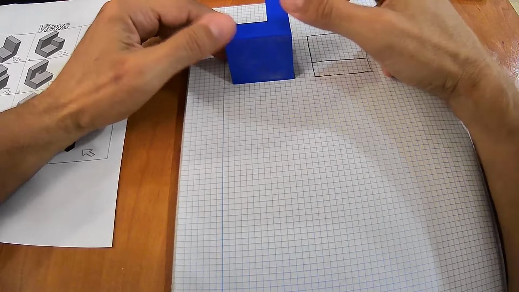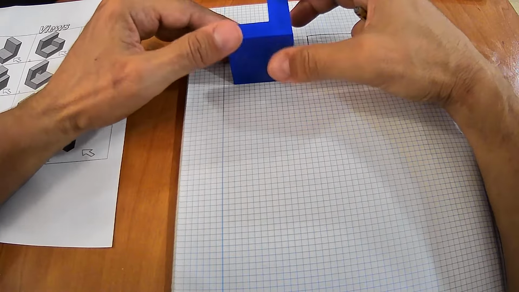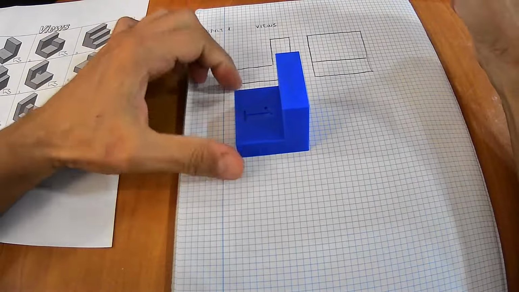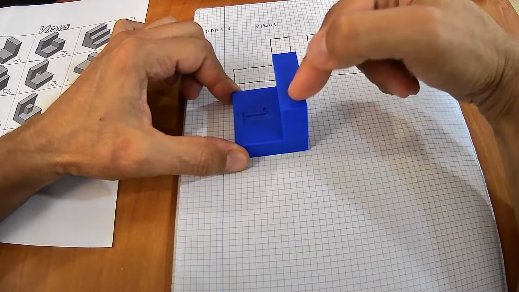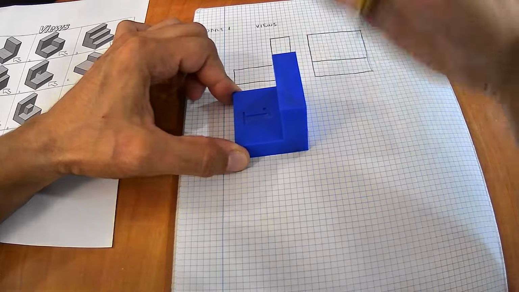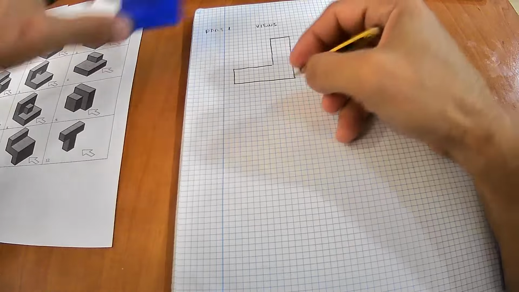Okay, doing the same again. Now you have to imagine the part rotating like this, and you have to draw this part from the top, drawing this rectangle on the right hand.